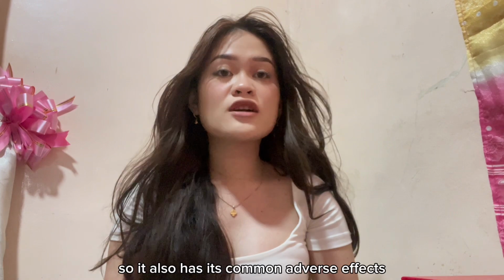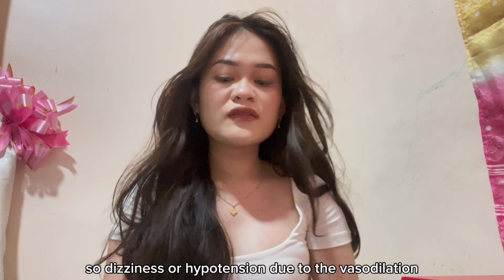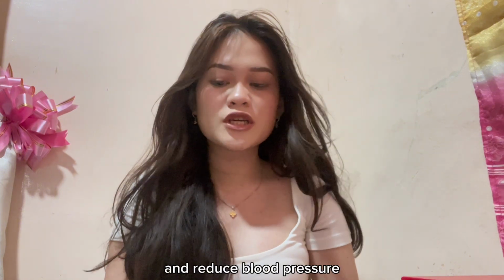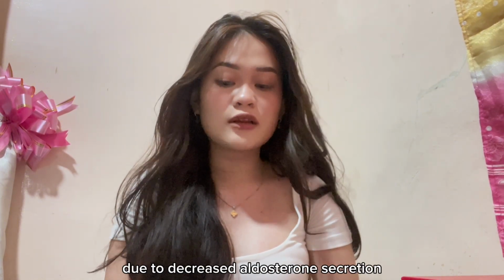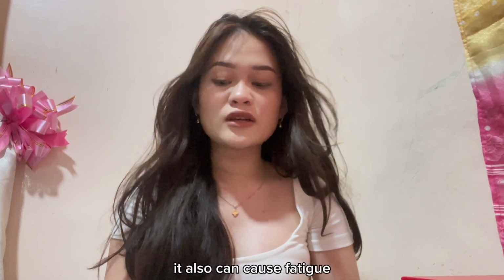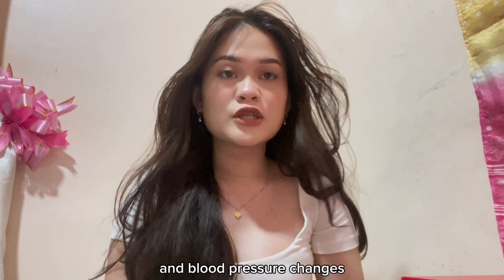So it also has its common adverse effects. Dizziness or hypotension due to the vasodilation and reduced blood pressure, hyperkalemia, which is an increase in potassium levels due to decreased aldosterone secretion. It also can cause fatigue, which is possibly due to the reduced blood flow and blood pressure changes.